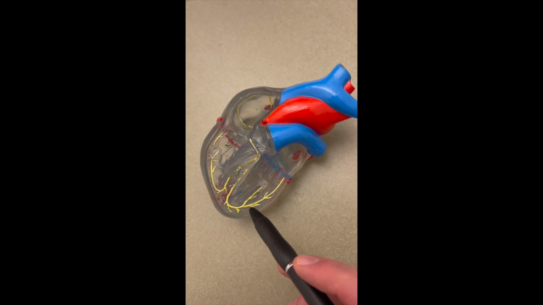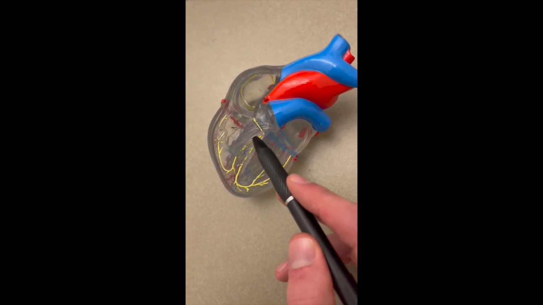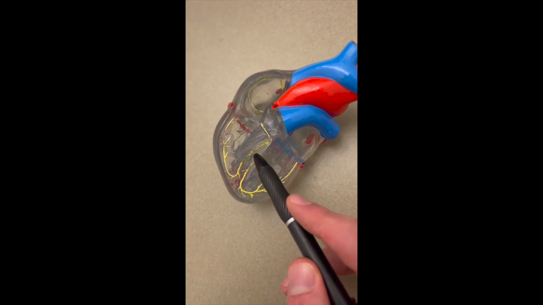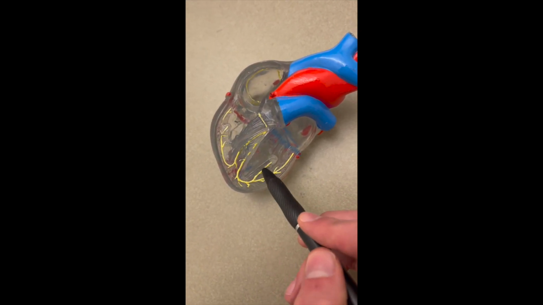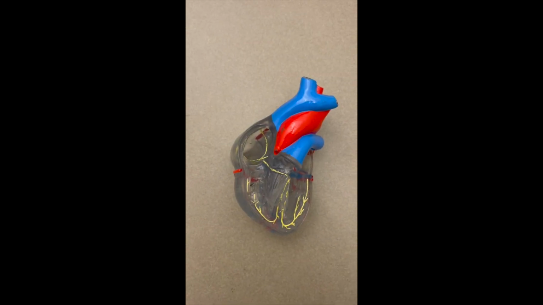Next, we've got the interventricular septum. The interventricular septum is just the septum that divides the two ventricles into their respective spaces. Right ventricle, left ventricle, divided by the interventricular septum. All right, let's roll through the path of blood.